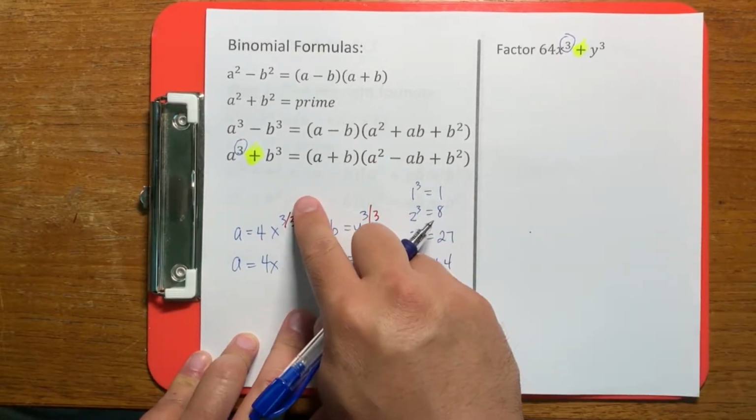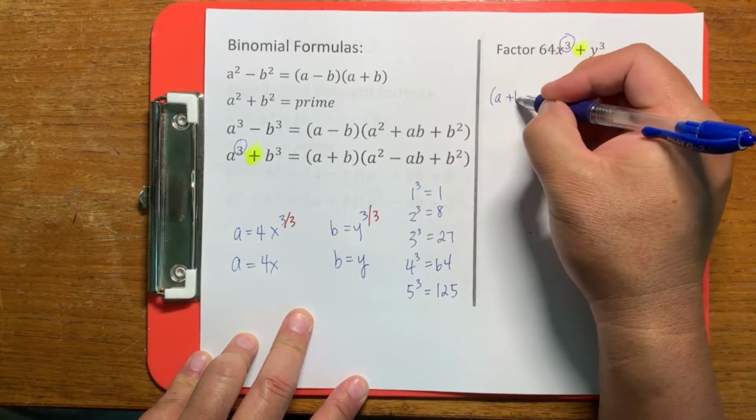Let's plug it into this formula. We'll write it down first just to give us a guideline.